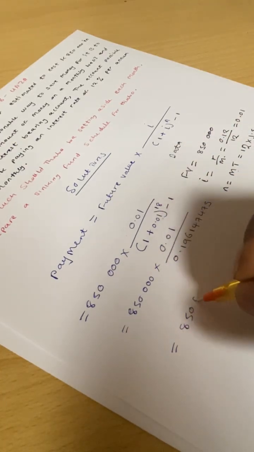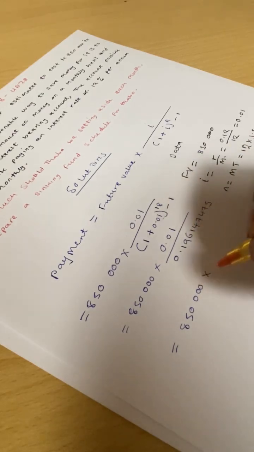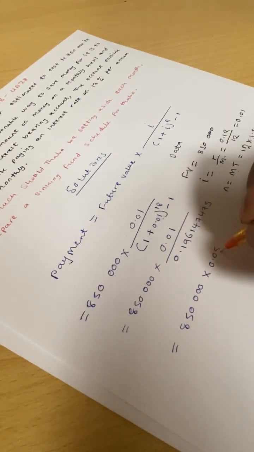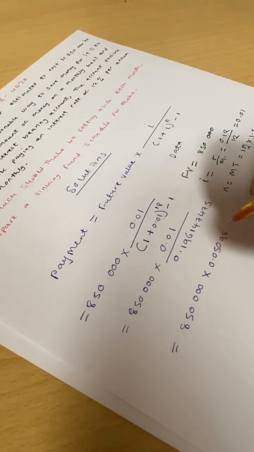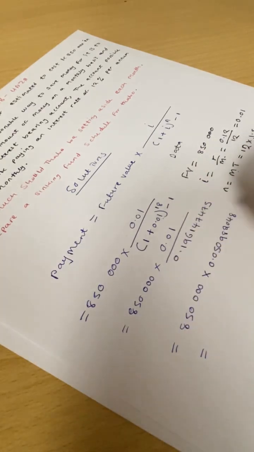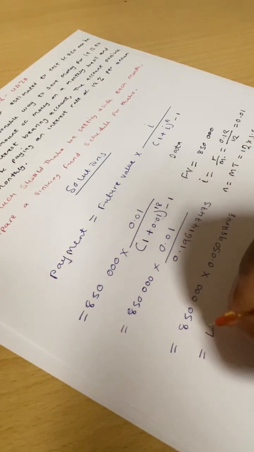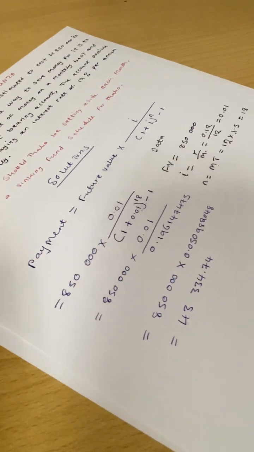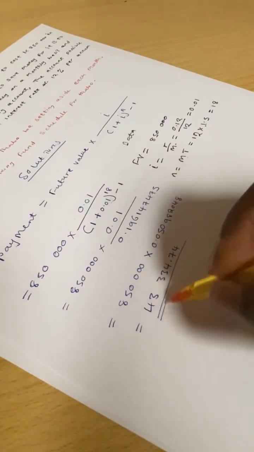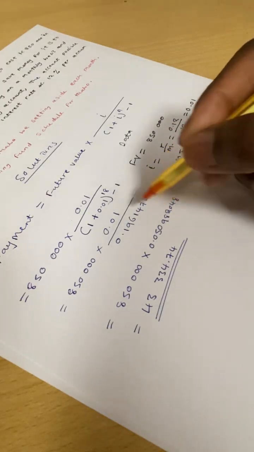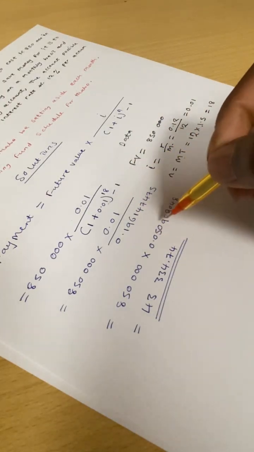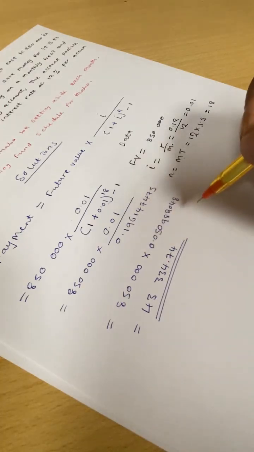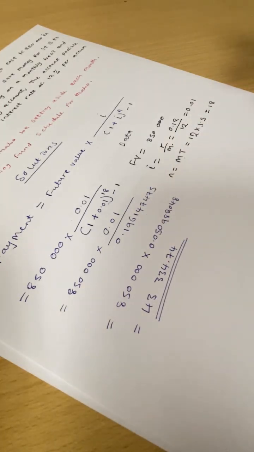So it's going to be 850,000. When we divide this side, it's giving us 0.0509820 48. So when we multiply, it's giving us 43,334.74. So this is our periodic payment. When you are dealing with these numbers, you don't have to round them off. You only round off the final answer, because if you round off from here, the answer will give you something else.